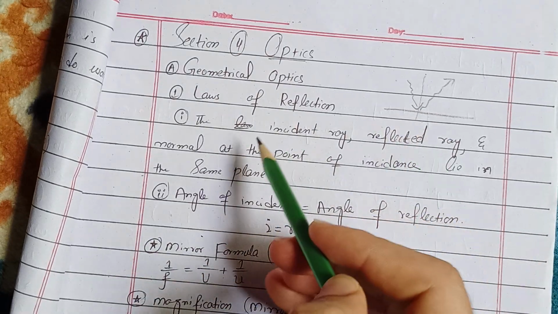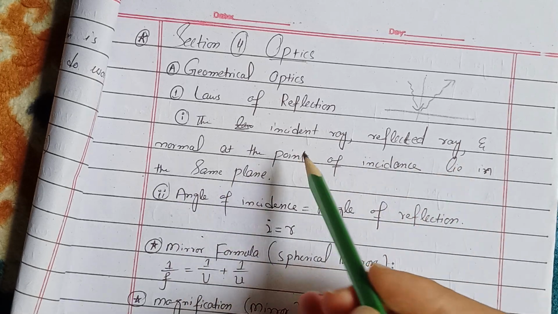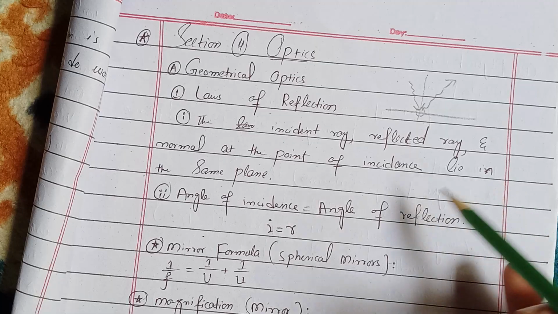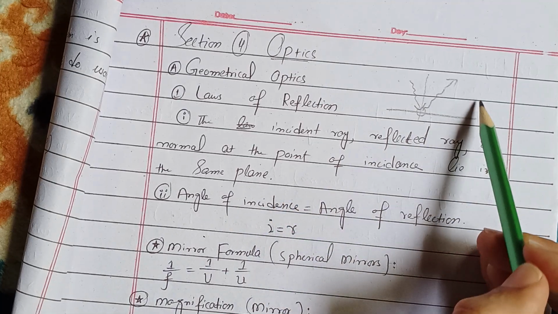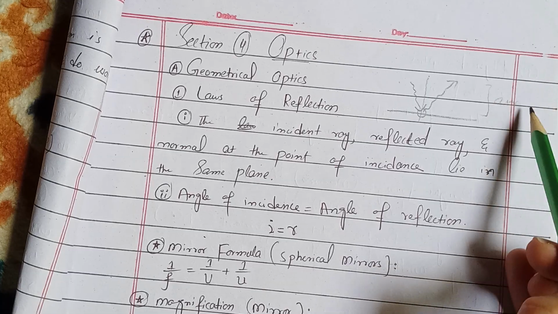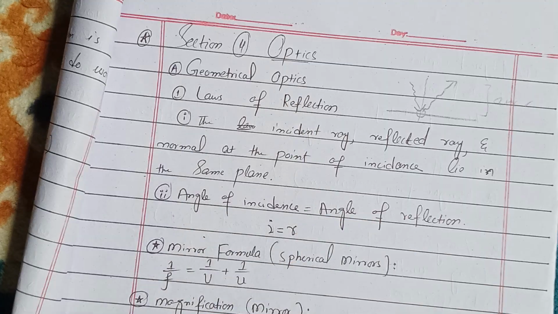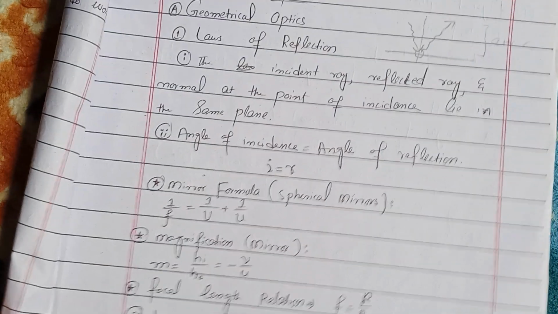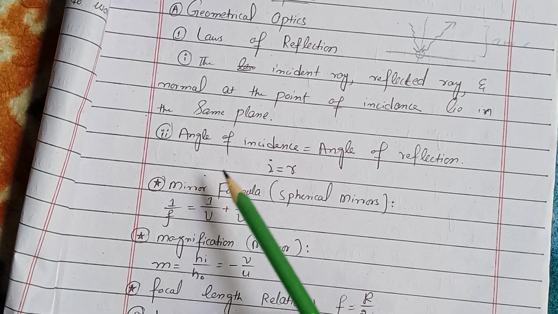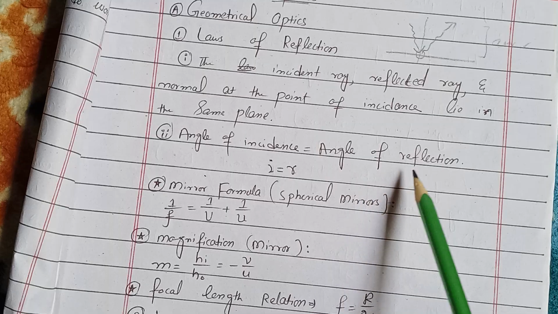So the law of reflection says that the incident ray, reflected ray, and normal at the point of incidence lie in the same plane, meaning that if it is air, it will be in the air; if it is water, it will be in the water.